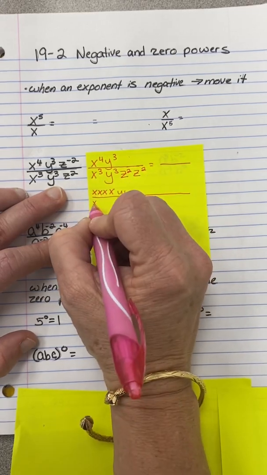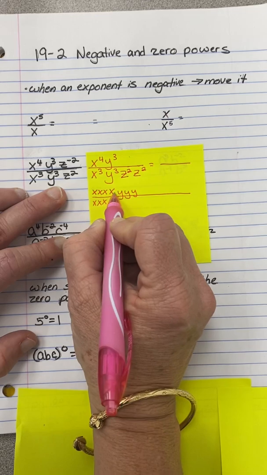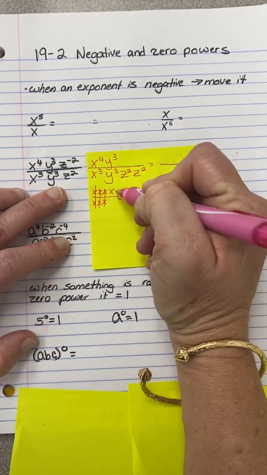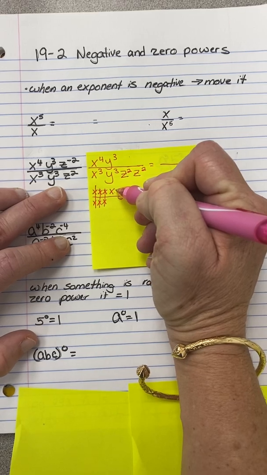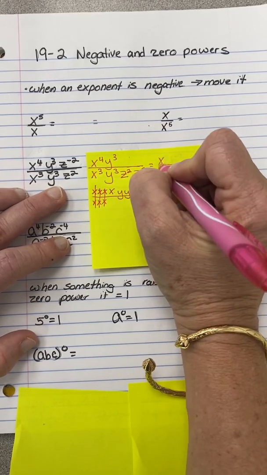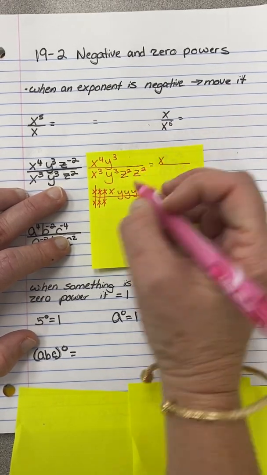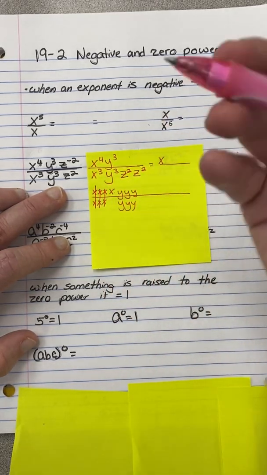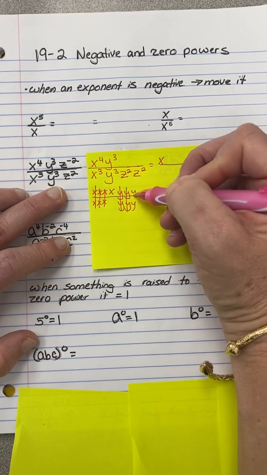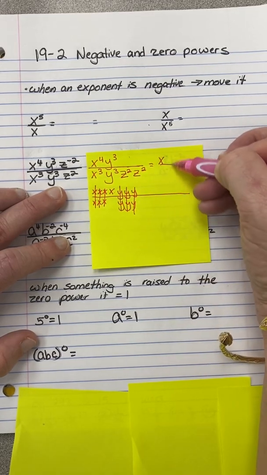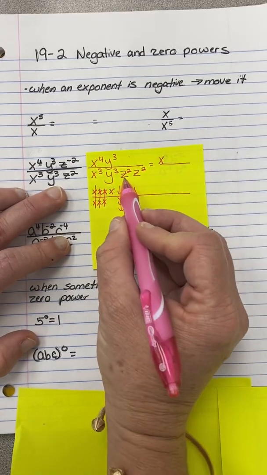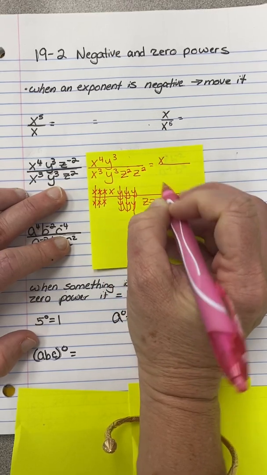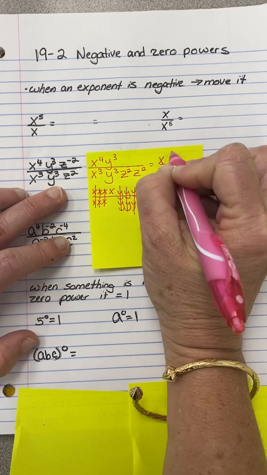When it comes to the x's, you should be picturing 4 x's on top, 3 x's on the bottom. When you cancel them out, you have 1 extra x, and where is it? It's on top. You have 3 y's, and you have 3 y's on the bottom. Not that you have to write this out, but this is what your mind should be saying to itself. Those all cancel out, so you don't even have to write y's. You have 2 z's on the bottom here, multiplied by 2 more z's, so you have z to the 4th.